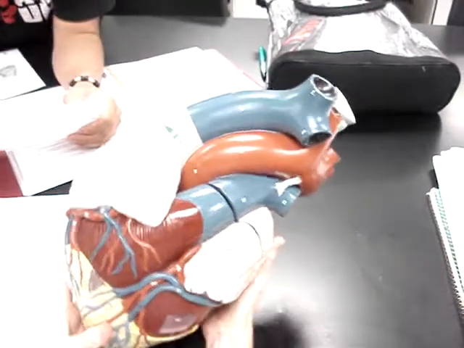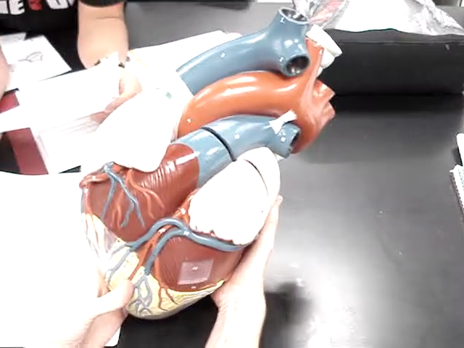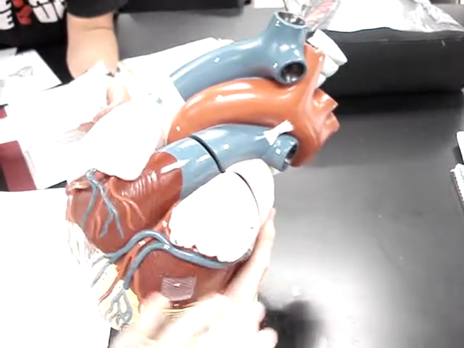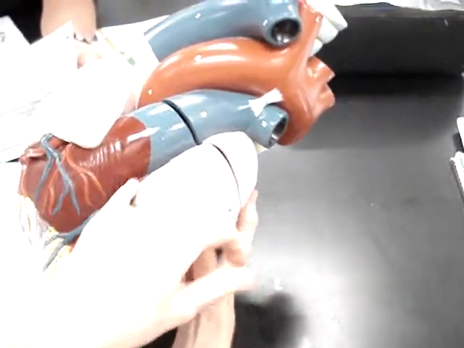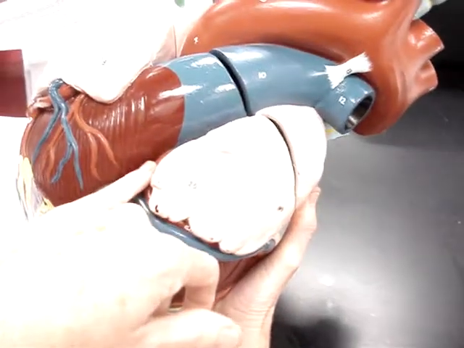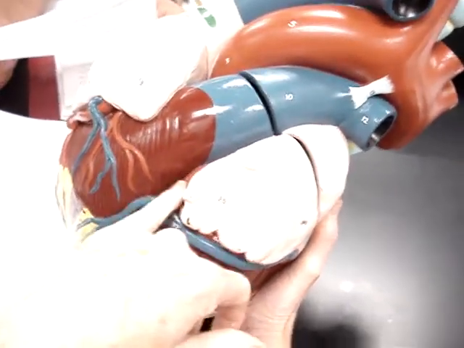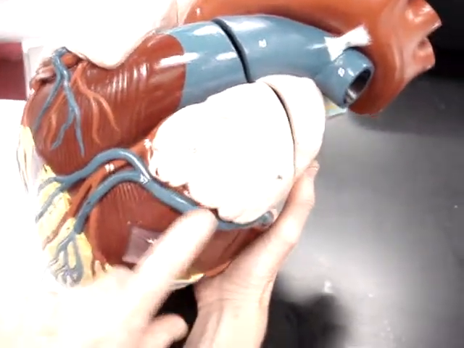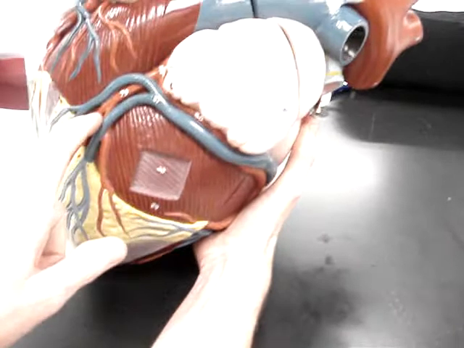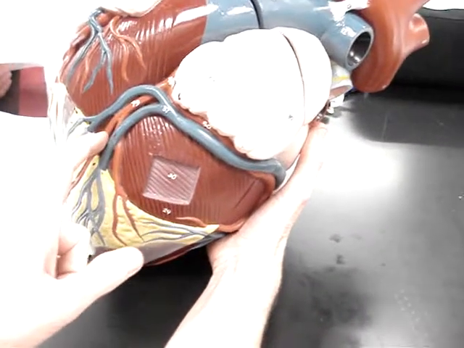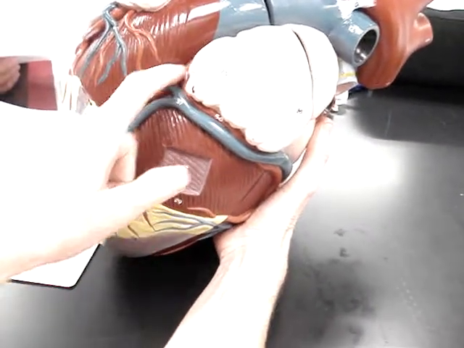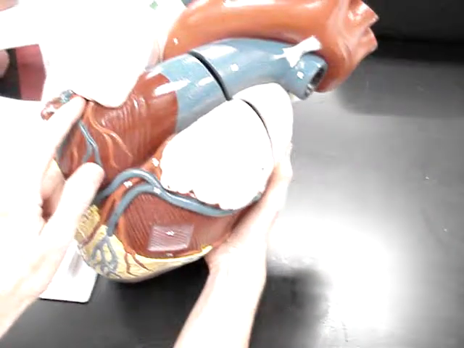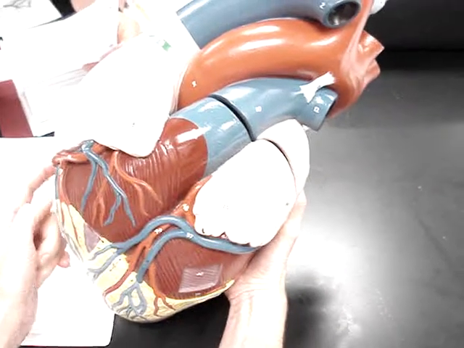Okay, so now we have to do our blood vessels. So starting again, here's our right, here's our left. This little teeny branch right here is the left coronary artery. As soon as it branches, it turns into the circumflex artery. And then when it goes down here, it's the anterior interventricular artery. Then over here is our right coronary artery, which goes all the way around.